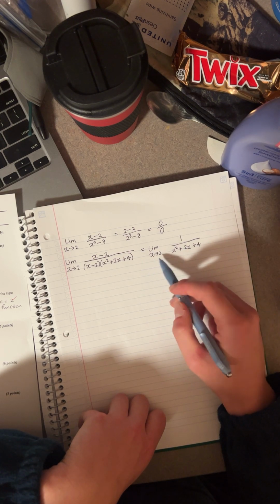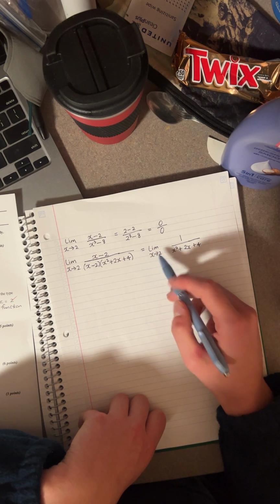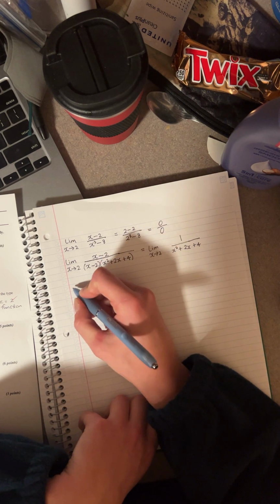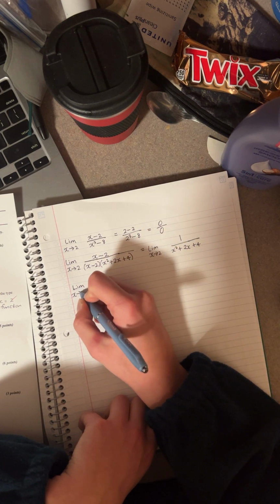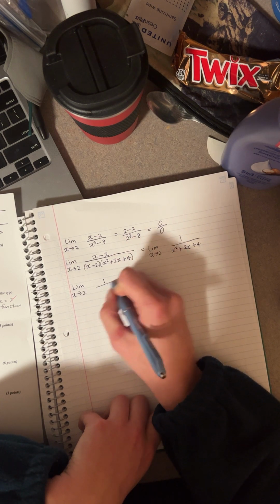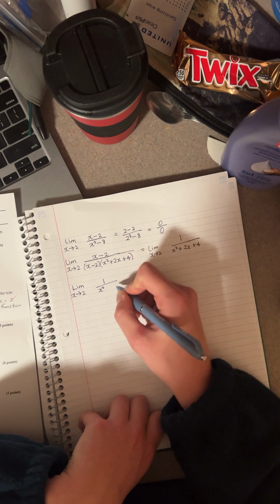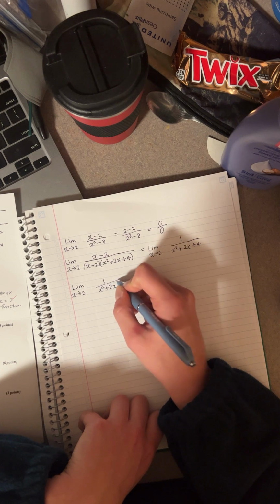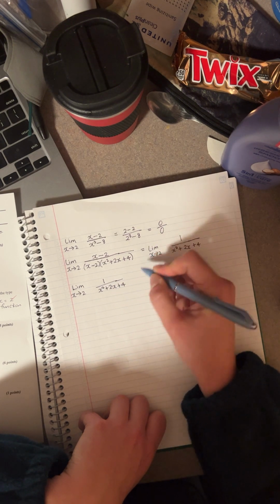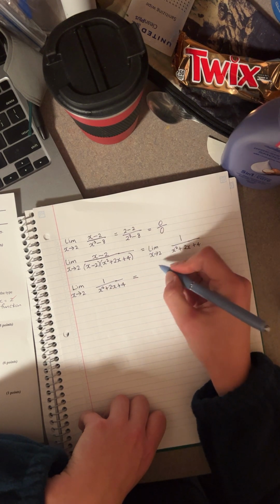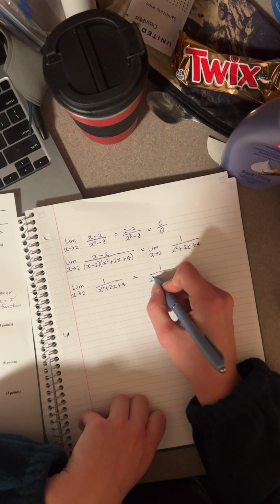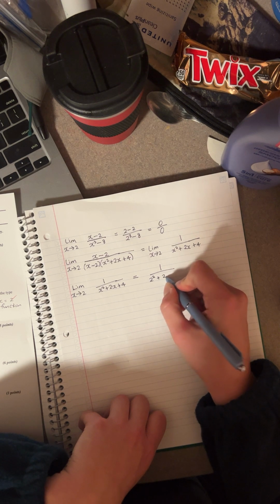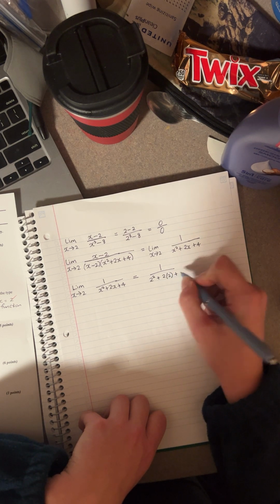So from here, I'm going to apply the limit as x approaches 2. I'm going to rewrite it again: limit as x approaches 2 of 1 over x squared plus 2x plus 4. I'm going to substitute my values in. 1 is still just 1 over 2 squared plus 2 lots of 2 plus 4.